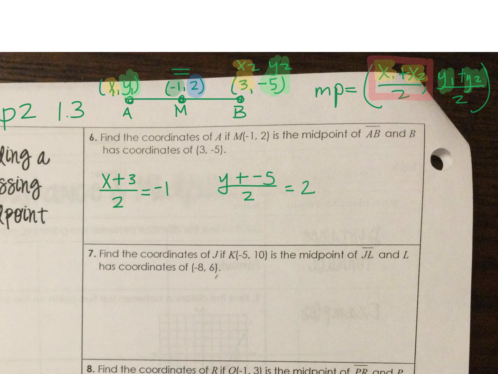All right, so now all we have to do is solve this, and I know we know how. We want to get the x alone, so let's move that 2 by multiplication. Now I have x plus 3 equals -2. Subtract 3. I'm going to write it just right here. X equals -5. All right, so I got my coordinate over here.